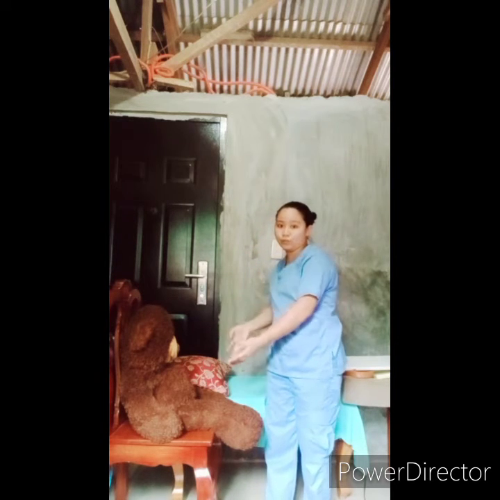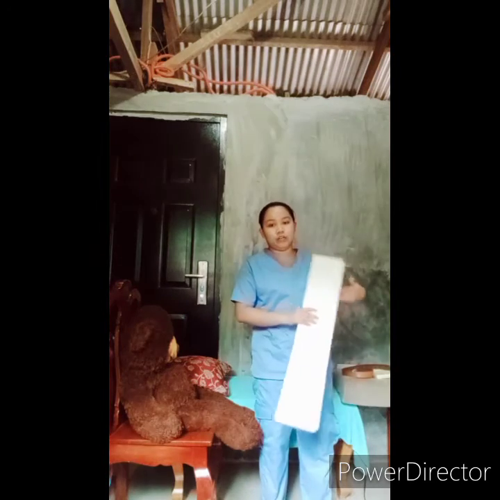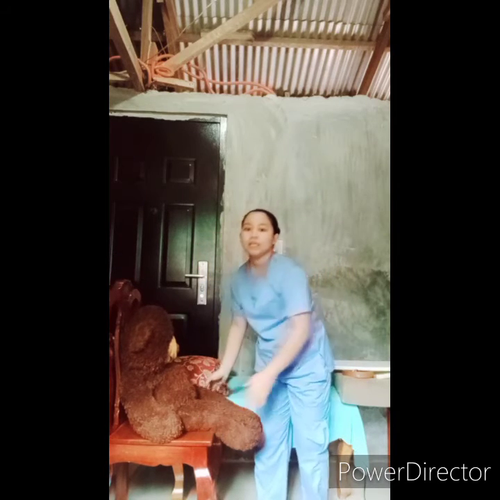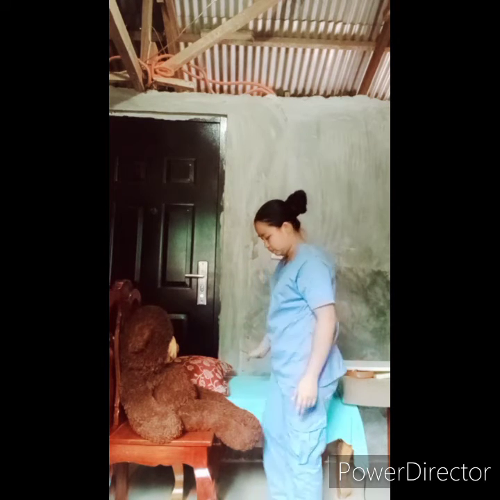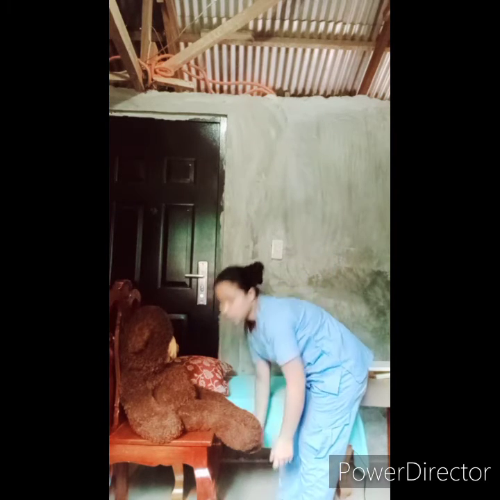Next, let's transfer the patient from a wheelchair to the bed if the patient is non-weight bearing but cooperative, using a transfer board. This is the transfer board. First, let's position the wheelchair properly next to the bed. Next, let's remove the armrest nearest to the bed. Next, let's lock the wheelchair. Then next, let's raise the foot plates. And then next, let's place the transfer belt on the patient appropriately. This is the transfer belt.